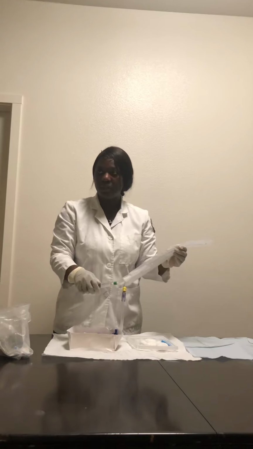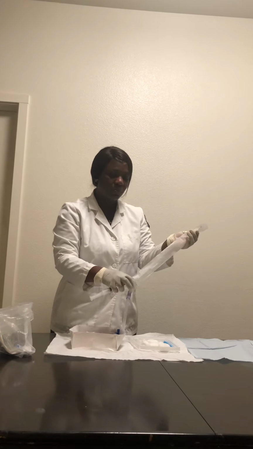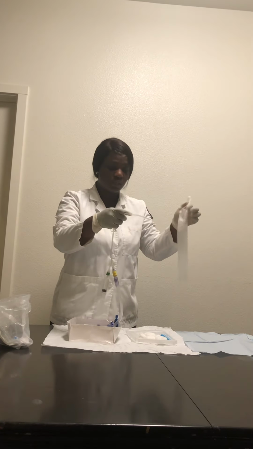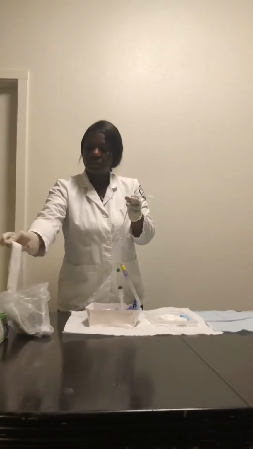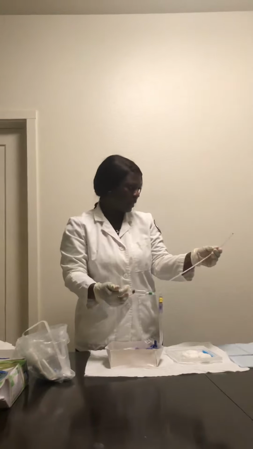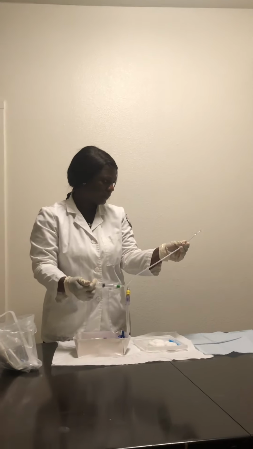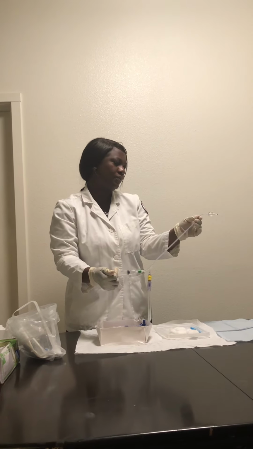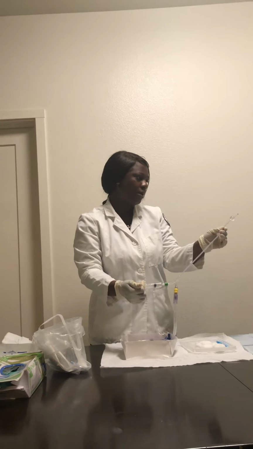Okay. So according to the manufacturer's policy or the hospital policy, I'm going to test this balloon to make sure the balloon is working properly, and to also make sure that it's not leaking. I'm going to discard this. I'm going to inflate the balloon to check. I'll wait and see if it's okay.